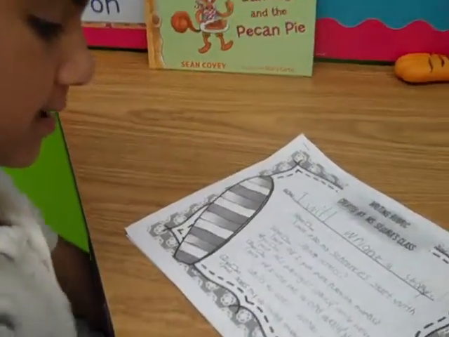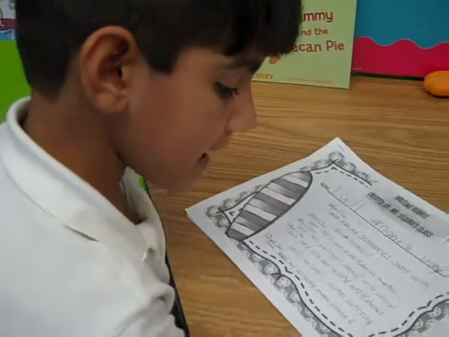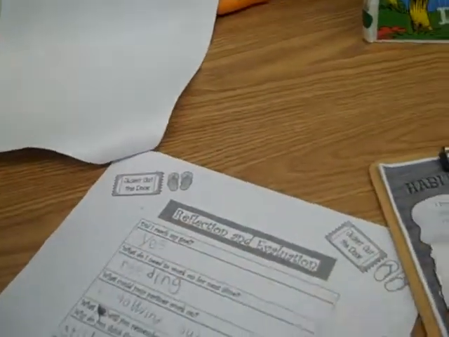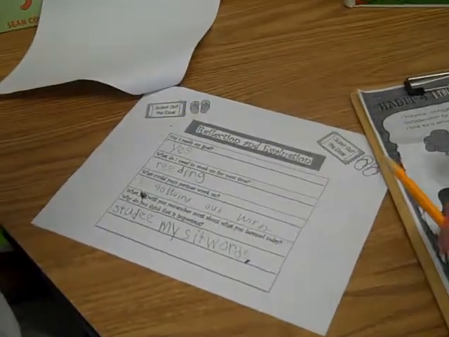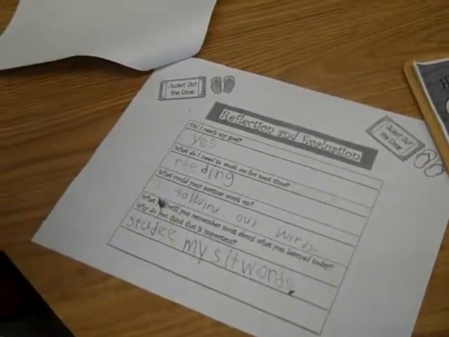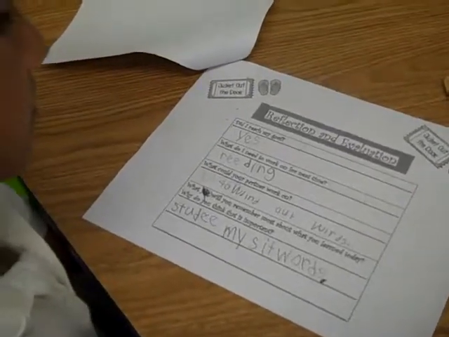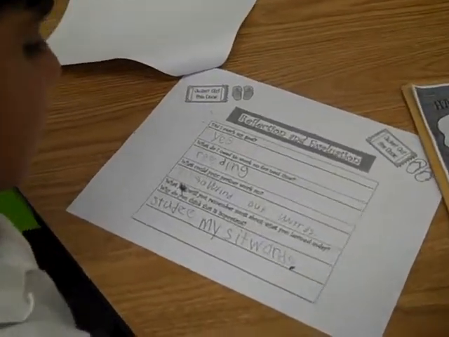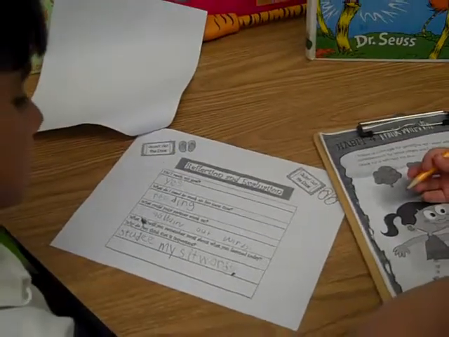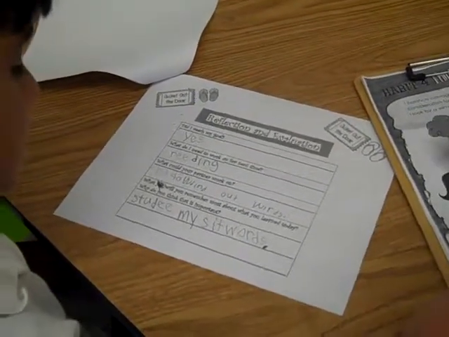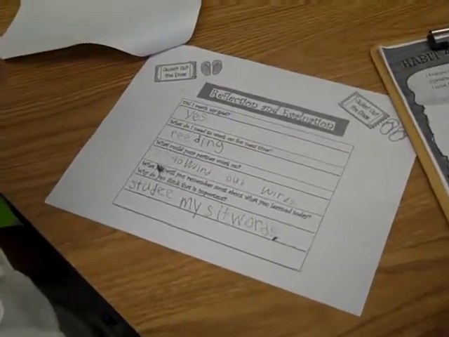My writing makes sense. Yes. Okay, excellent. So then we go on to our reflection and evaluation piece. And the first one says, did I reach my goal? And so did you reach your goal, Hyatt? Yes. What do you need to work on next time? Reading. Excellent. What could your partner work on, Hyatt? What did you say? Sounding out words. Sounding out words. Maybe Jace can work a little bit harder on sounding out his words.